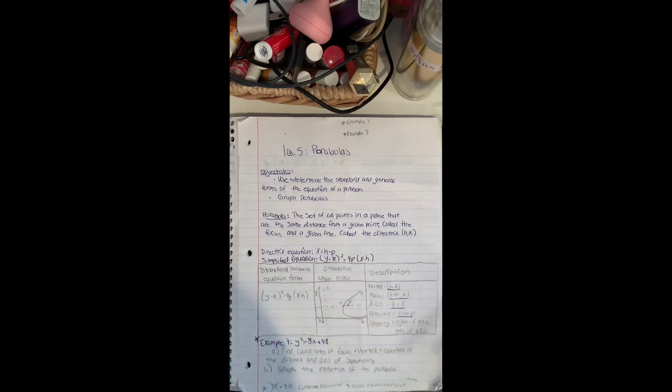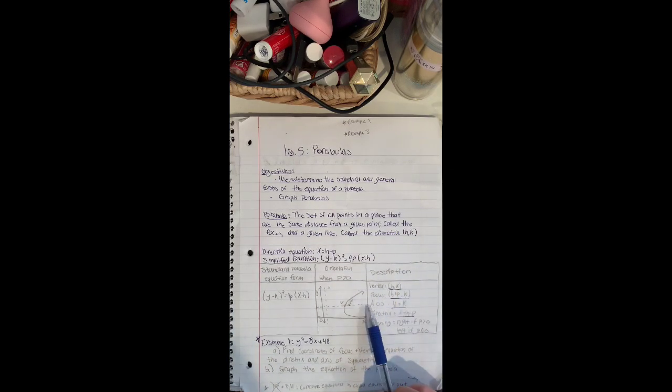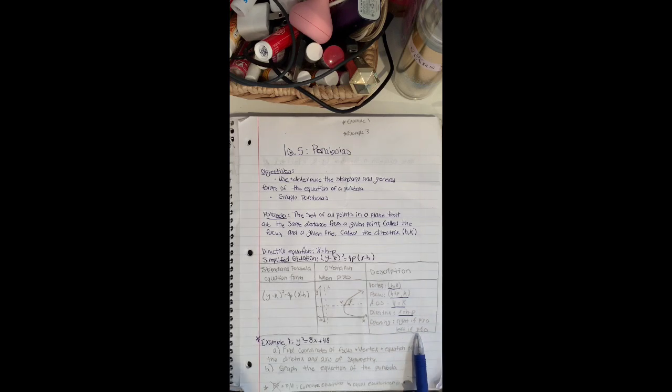The description: this is the vertex, which is (h, k). The focus would be (h plus p, k). Axis of symmetry would be y equals k. Directrix would be x equals h minus p. And opening would be opening right if p is greater than 0, and opening left if p is less than 0. So for example 1, we're going to do y squared equals 8x plus 48.